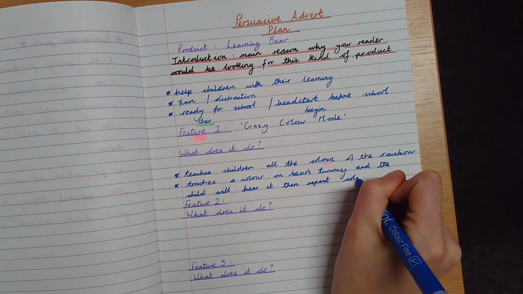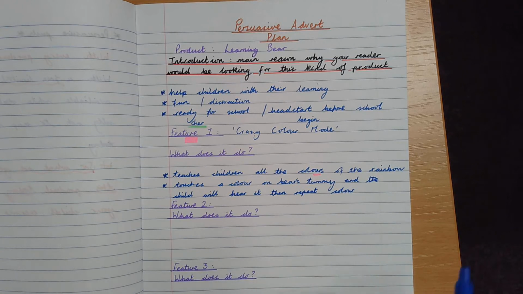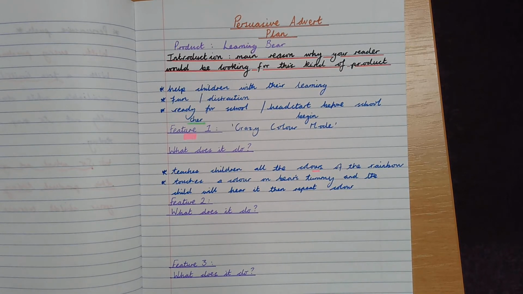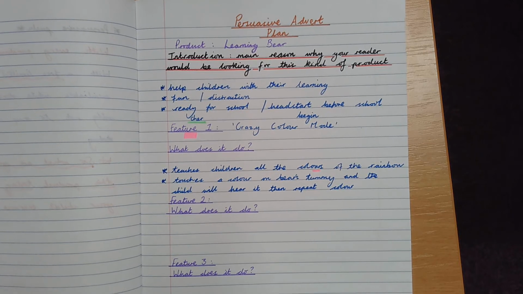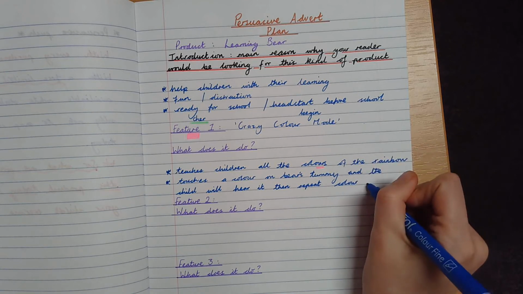Now it might help you to draw your design out with all of the different features before you write your plan, because then you can imagine where your different features would go. So for example, I'm thinking on my bear, I might have a colour pad on his tummy, something to do with numbers down one of his arms or on his paw. But I might actually draw mine out after this, I probably should have beforehand, to help me imagine it better, especially when you are making this product up. So, and then it will repeat the colour back.